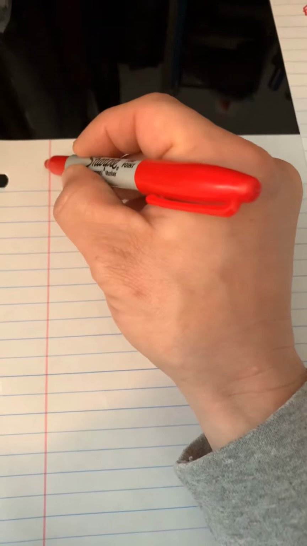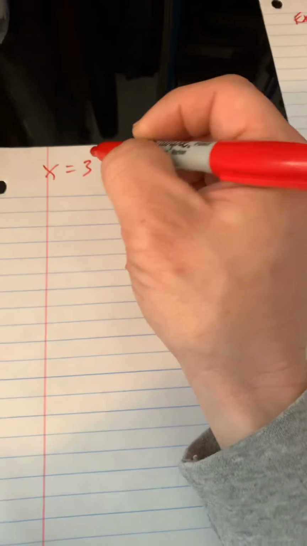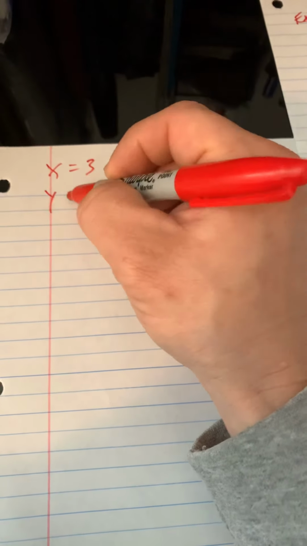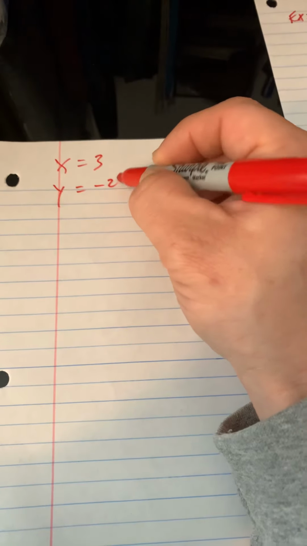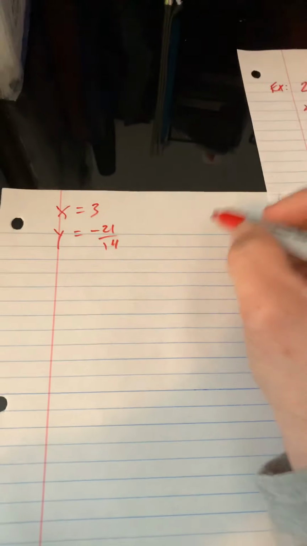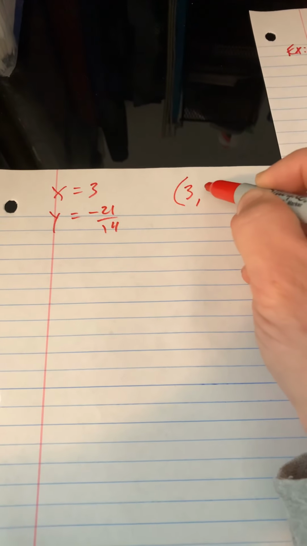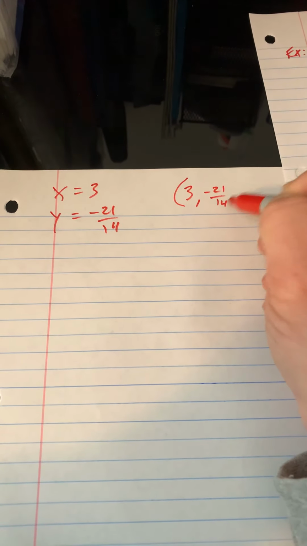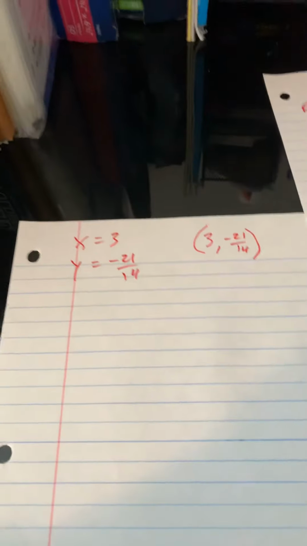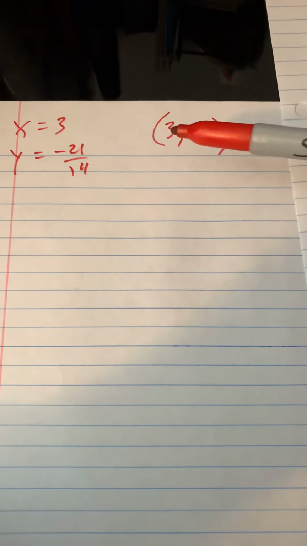I'm going to write our values here. So we said that x equals 3, and we said that y equals negative 21 over 14. Another way we could write that is as an ordered pair: 3 and negative 21 over 14. Either way. I want you to see that because in Ignitia, they may have you looking for your answer in this format instead of this one, okay?